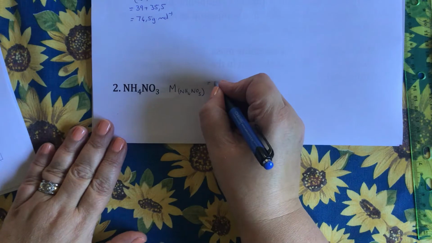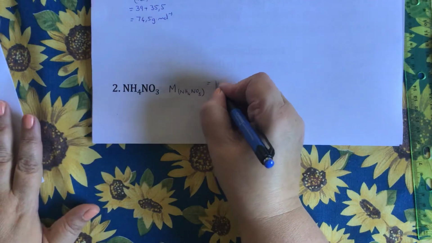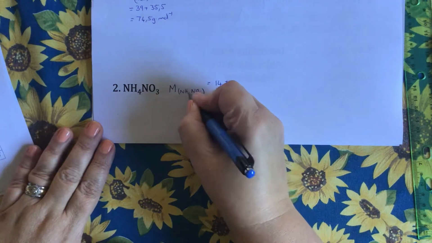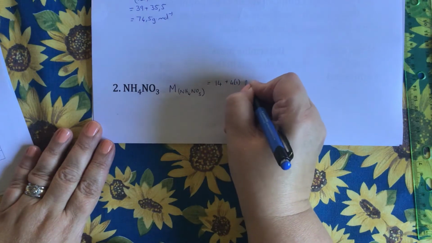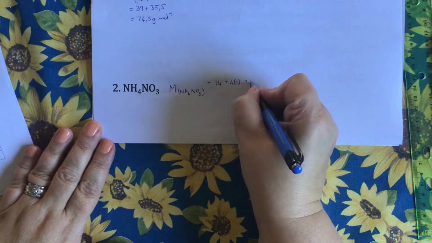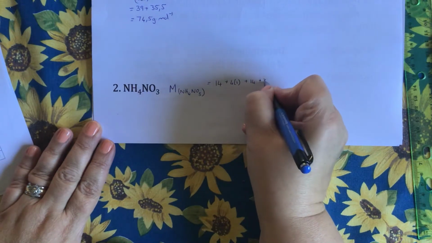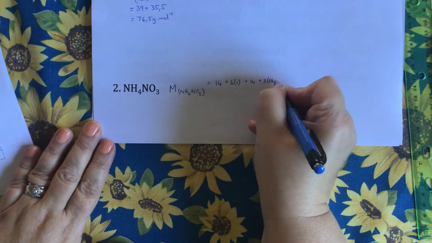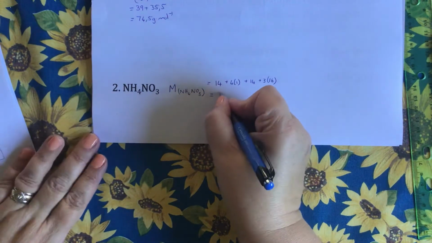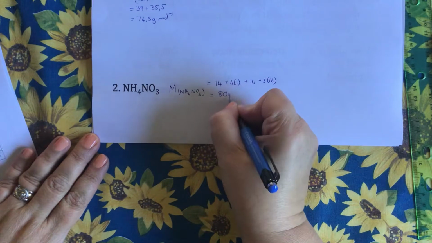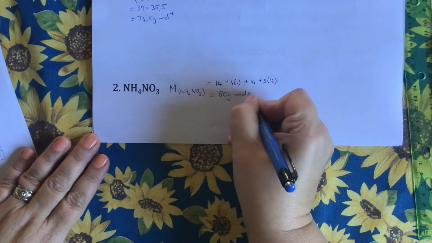Nitrogen has a molar mass of 14, plus there's 4 hydrogens, each with a mass of 1. There's another nitrogen of 14, and then there's 3 oxygens, each with a mass of 16. Doing the calculation brings me to 80 grams per mole.